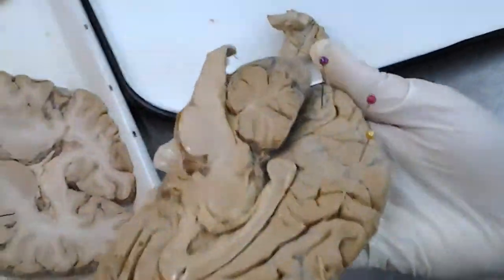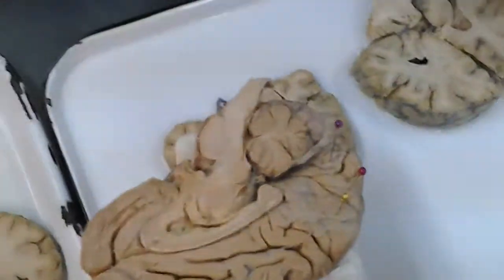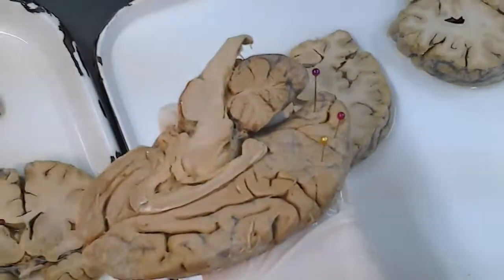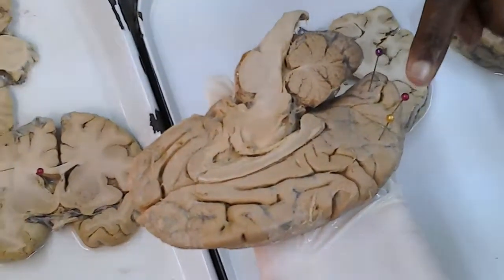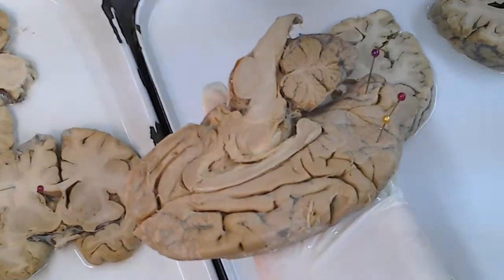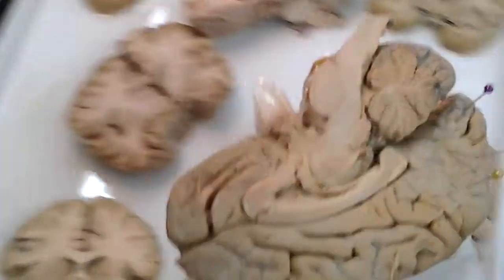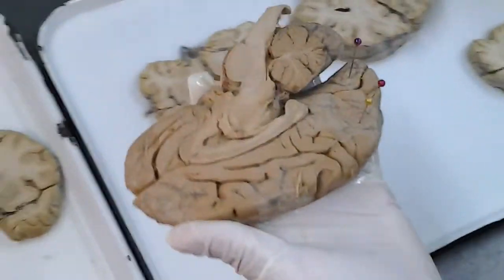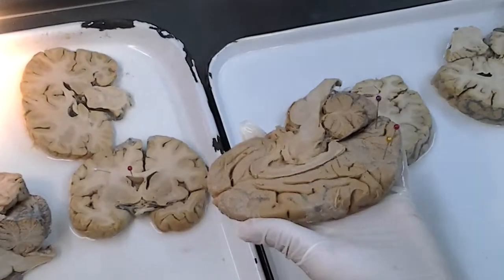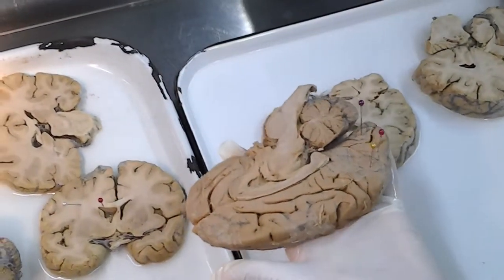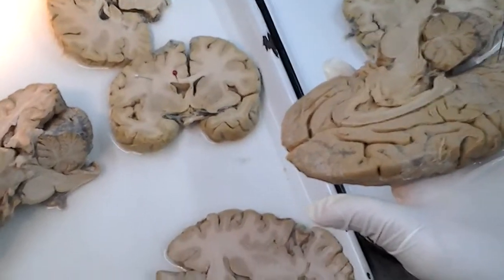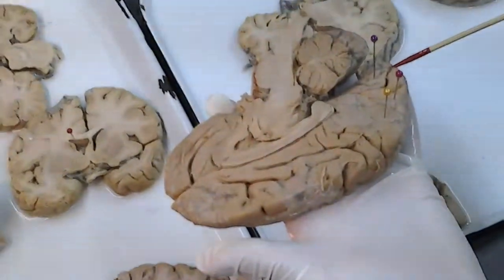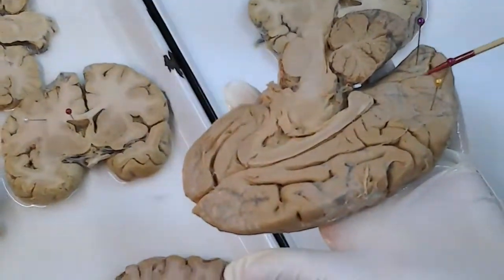These 3 pins. Julian, 3 pins. Which is cuneus? This one is precuneus. But that's definitely cuneus. Oh, the lingula. It's at the tongue. Lingual gyrus, lingula. So it looks like a what? A tongue. And which sulcus is this? Calcarine. Right? Calcarine. Receiving input from where?